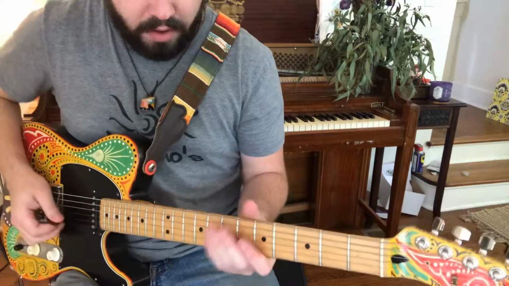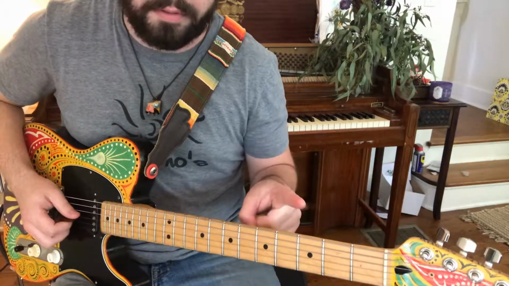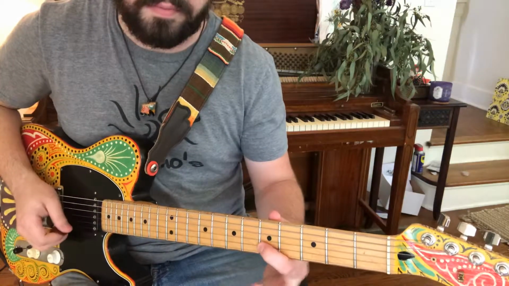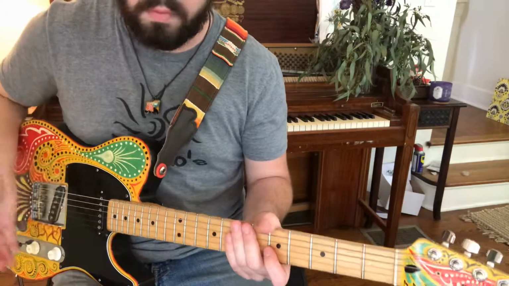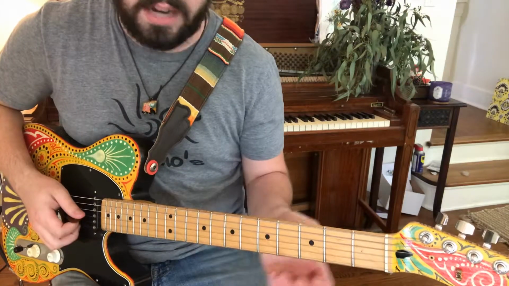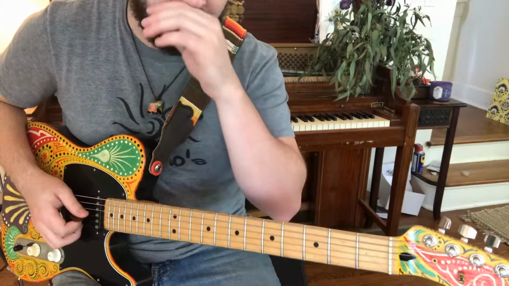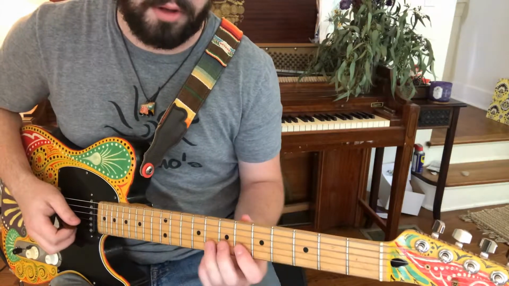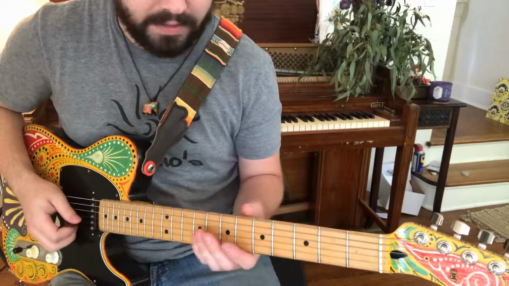All you have to do in terms of thinking of how to get from this E right here to the next E is subtract 1. In other words, instead of going by fourths, we're going to go by thirds. So instead of going back 5 frets, we're going to go back 4 frets instead. Simple as that.